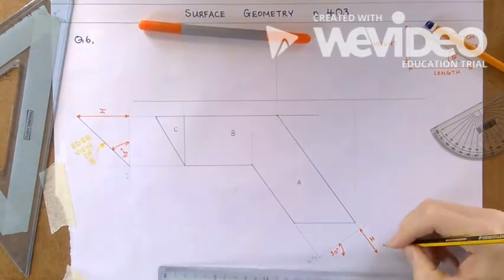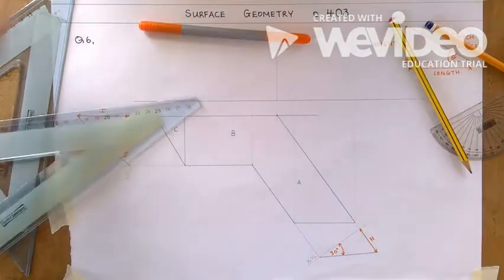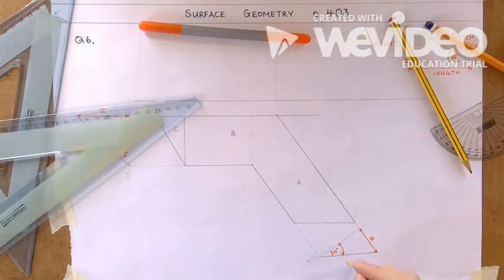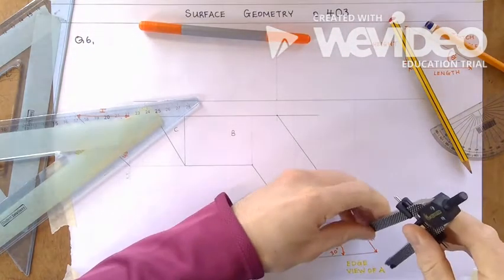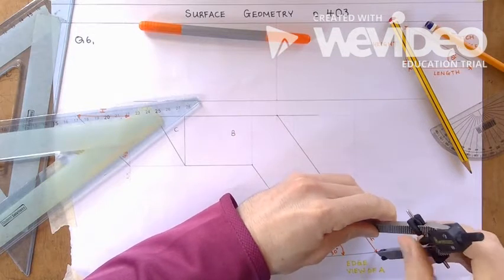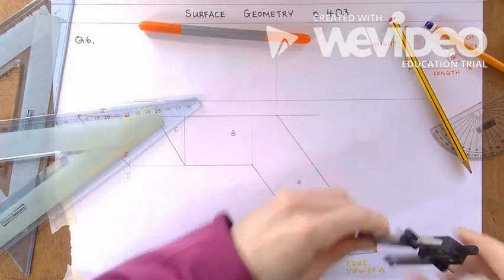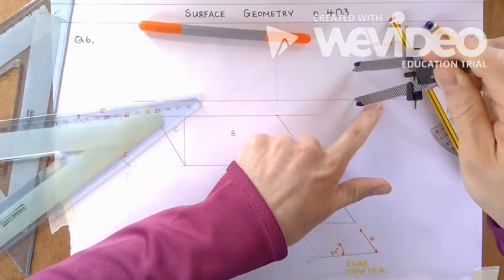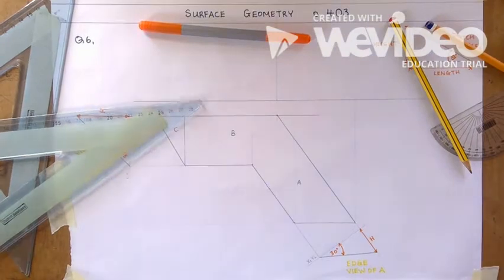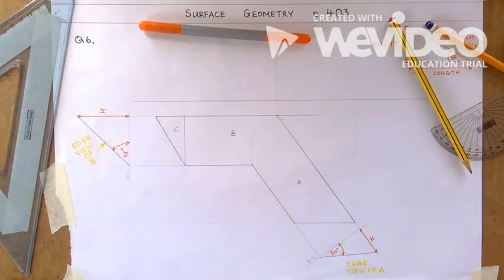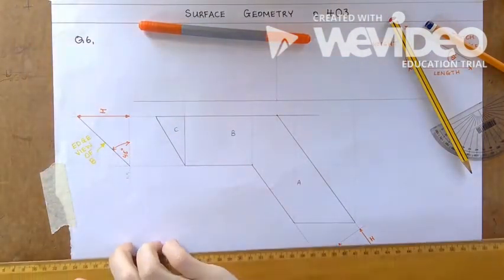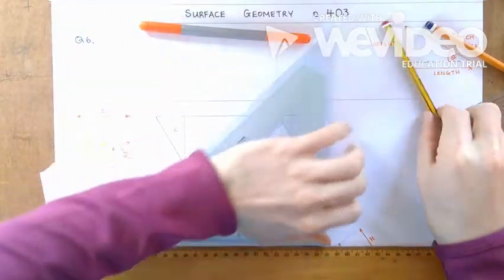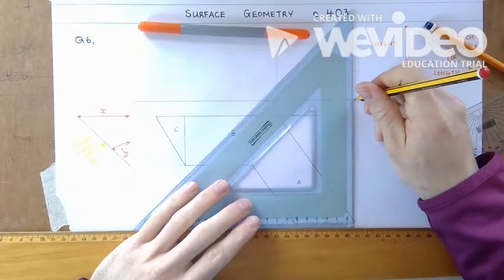And that there then, what we can do now is take that height of that edge view on our compass, then in elevation, mark off that height. So that will allow us now to complete part of the elevation of A.